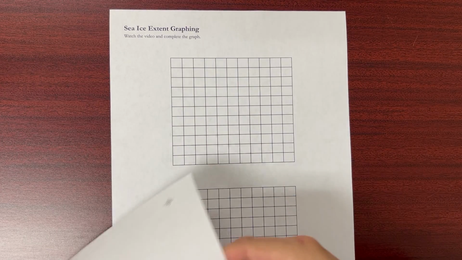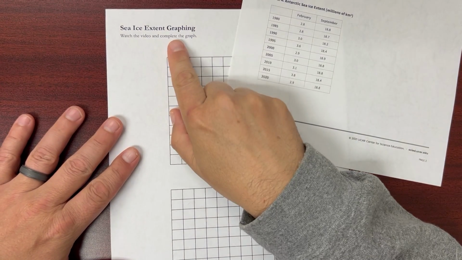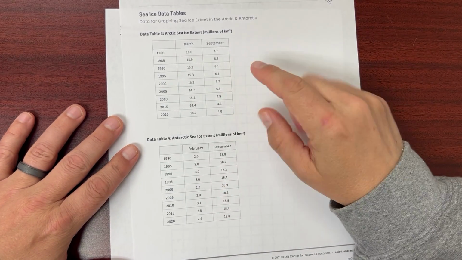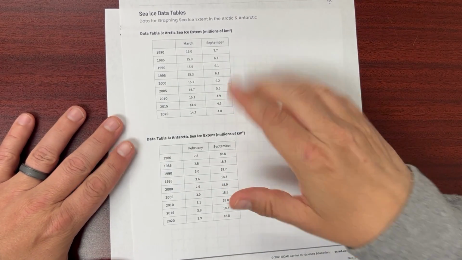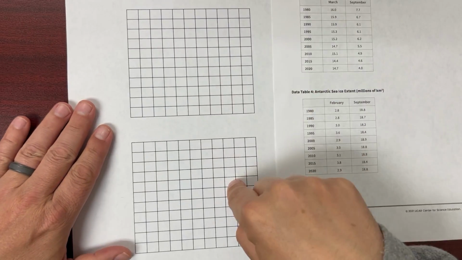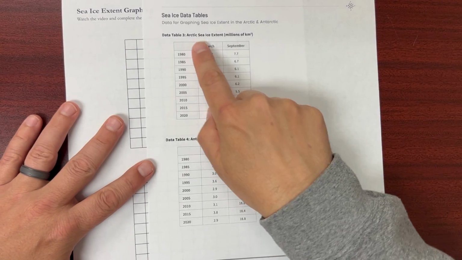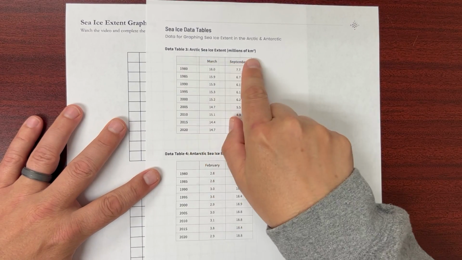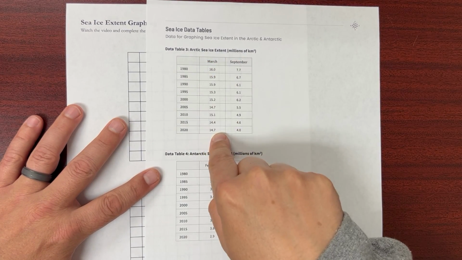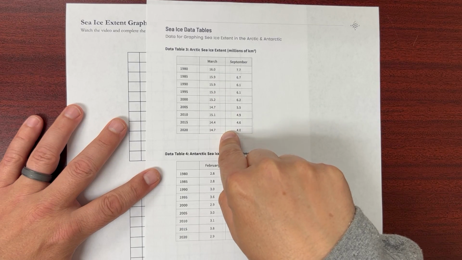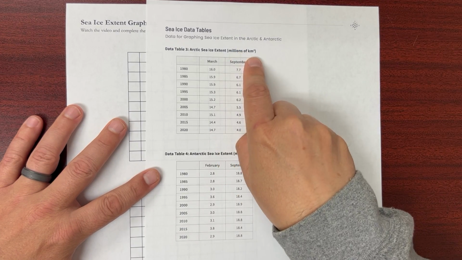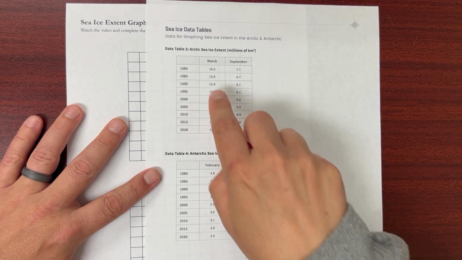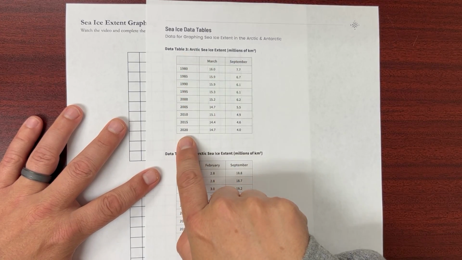Good morning. I'm going to go over the sea ice extent graphing with you. Here's our data, and we've got two different data sets, and I have two different graphs. The first one is showing the Arctic, so North Pole, sea ice. This is how much ice is covering the Arctic in millions of kilometers for two different months, March and September. And that goes from 1980 to 2020.